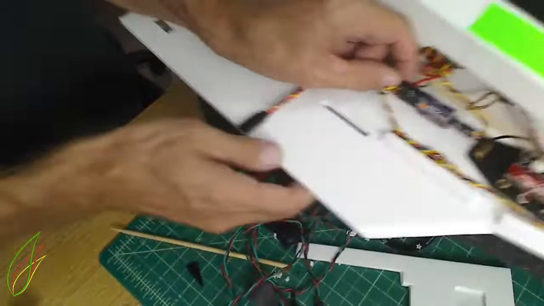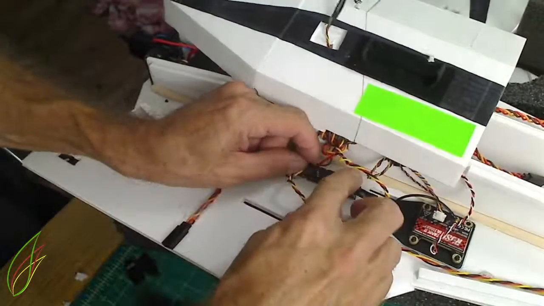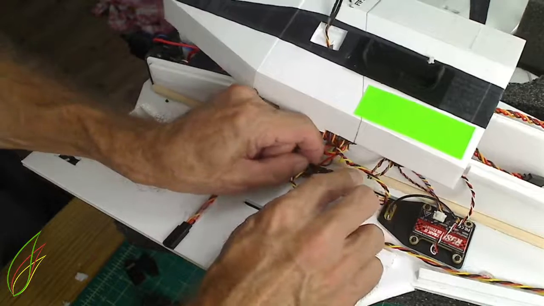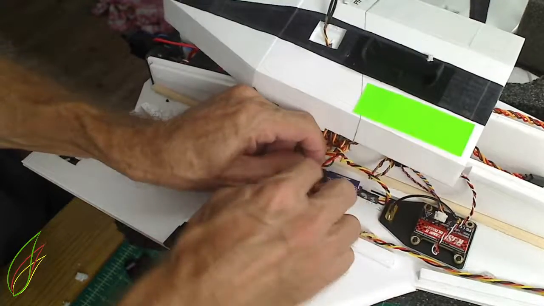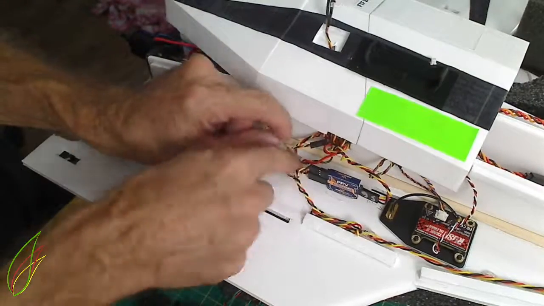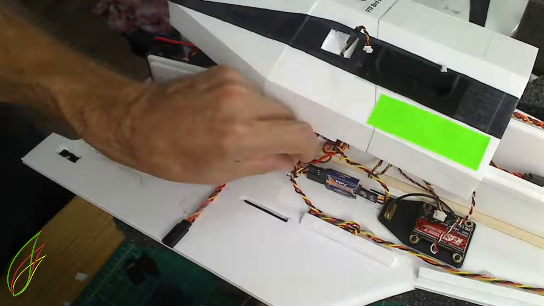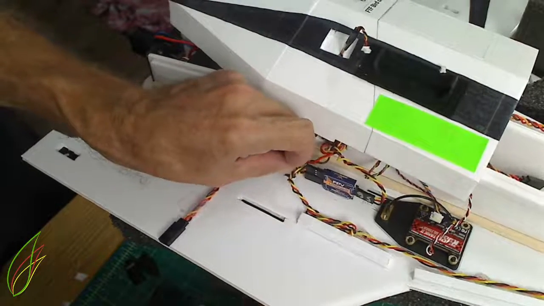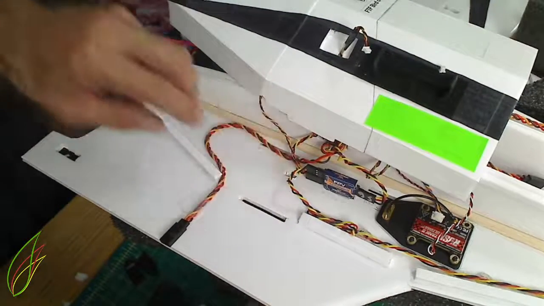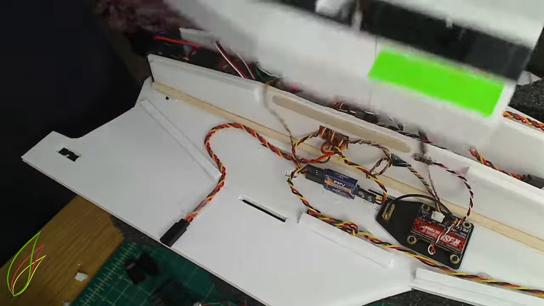So that's this camera switcher here. See if I can get that into view. It's one of these Hobby King 3 camera switchers. I was supposed to actually get the receiver going and plug it in and do all that.